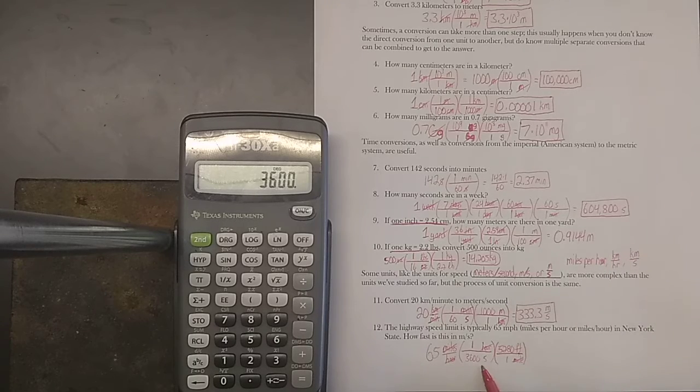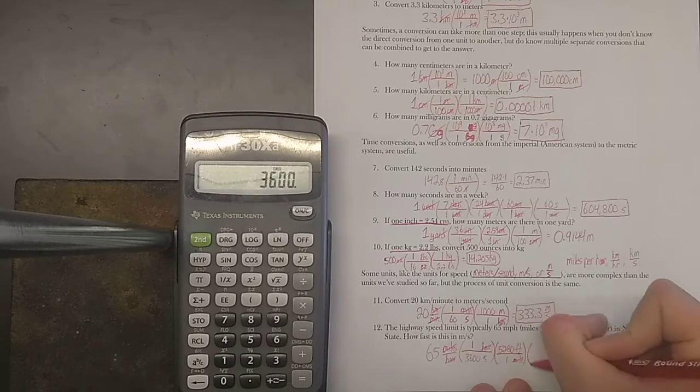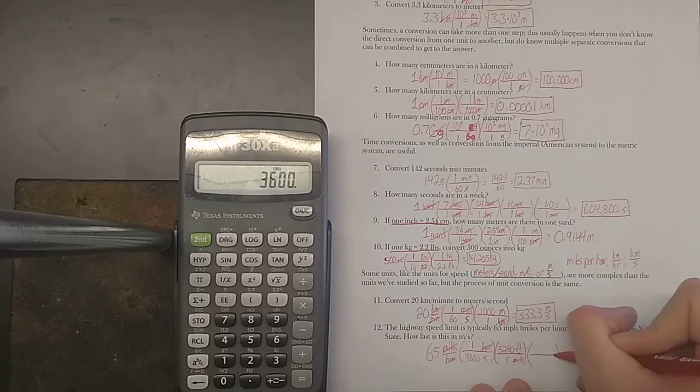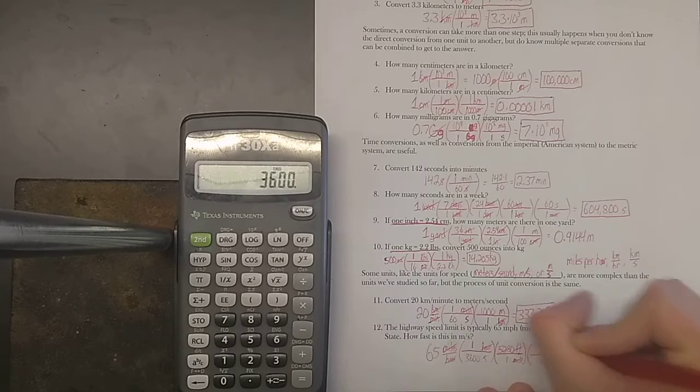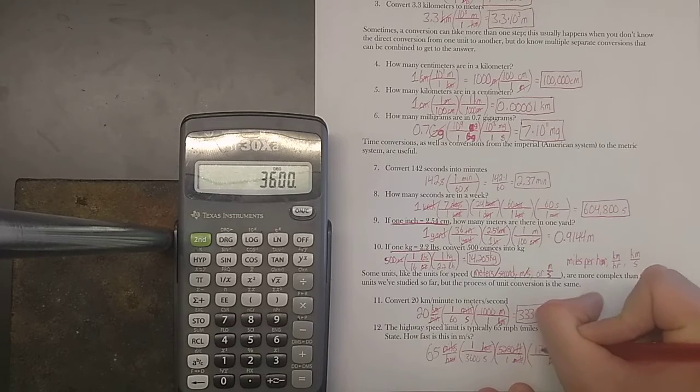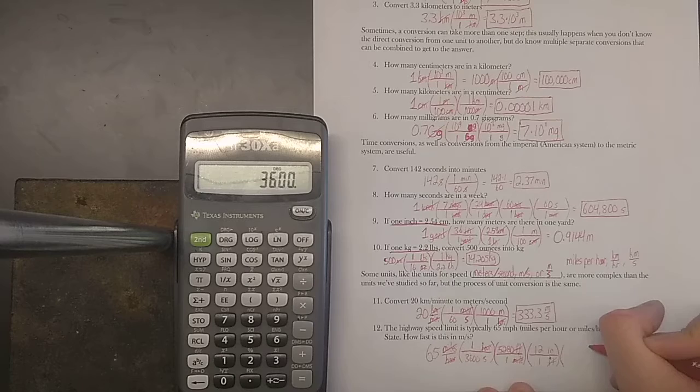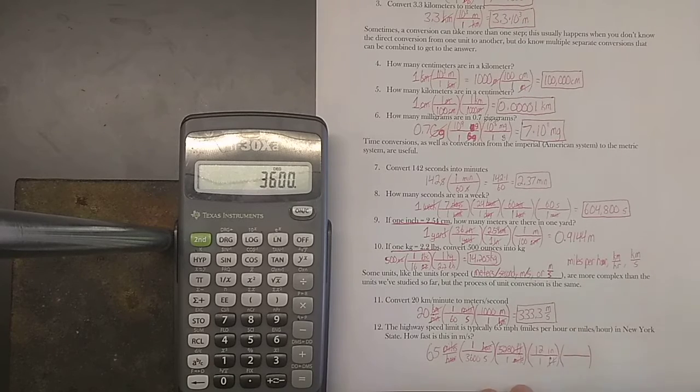That would put me in feet per second, but that's not what I want. I know how many inches are in a foot. Put feet on the bottom, inches up here, 12 inches in 1 foot. This might seem like we're not going anywhere, but notice that miles is an imperial unit, meters is a metric unit. We need some way to convert from imperial to metric, and that way is listed right up here in problem number 9. 1 inch is 2.54 centimeters. That's why I converted to inches first.